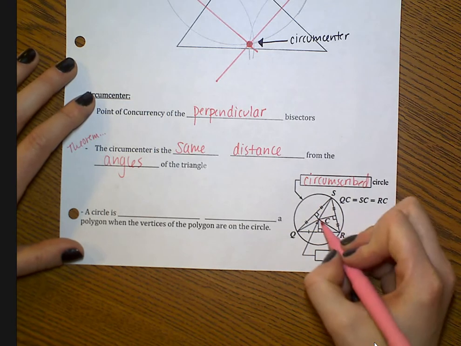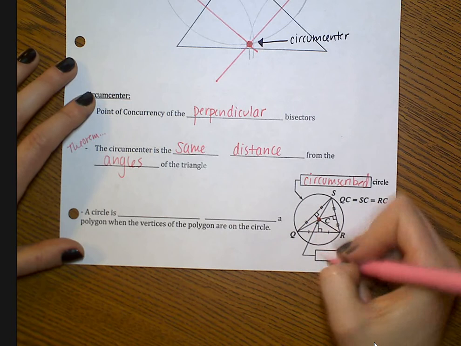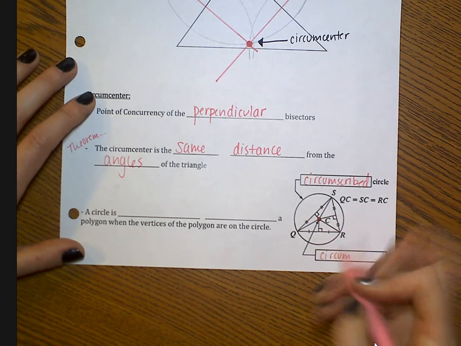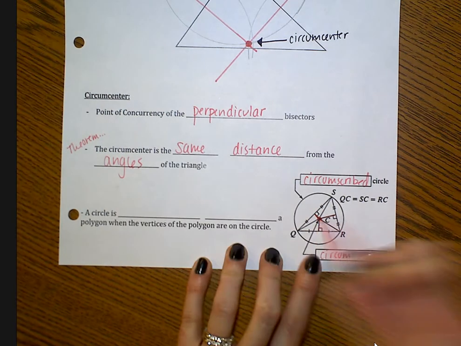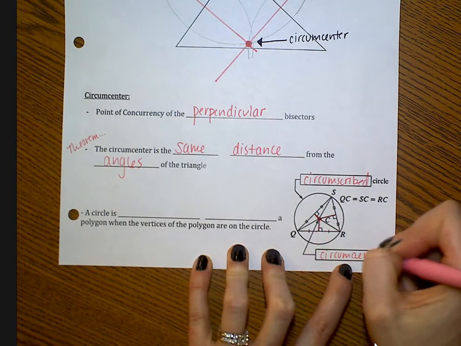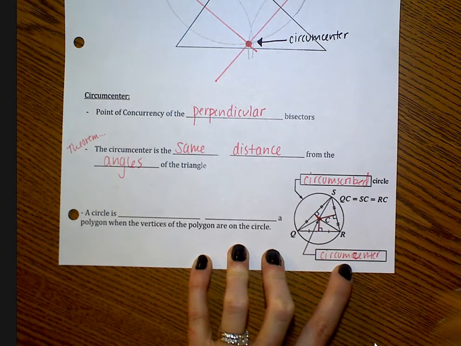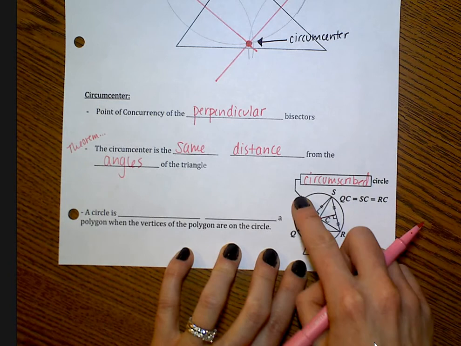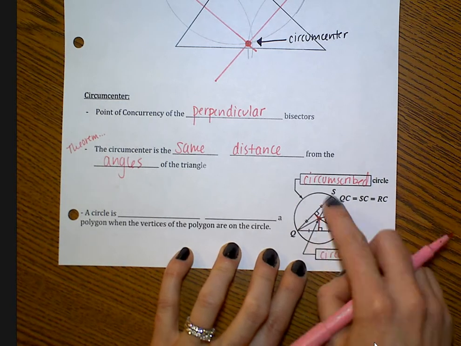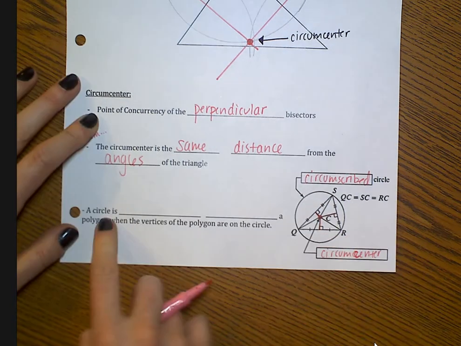And right here is the circumcenter on their picture. You can see the perpendicular bisector here, here, and here. All three of those are coming together to meet at the circumcenter. So the circumcenter is the center of the circumscribed circle, the circle around the triangle. So we're going to write that in there.